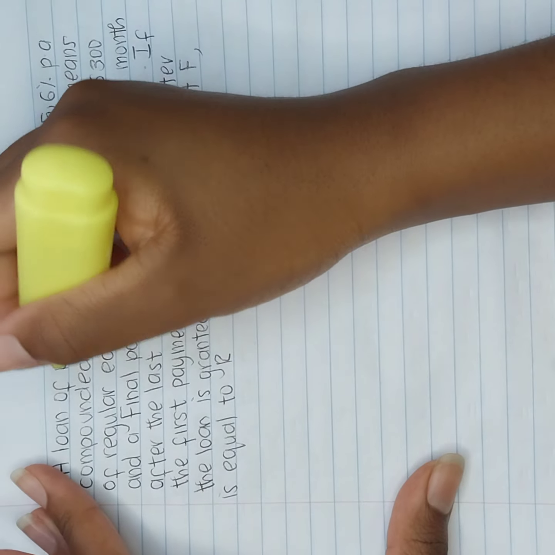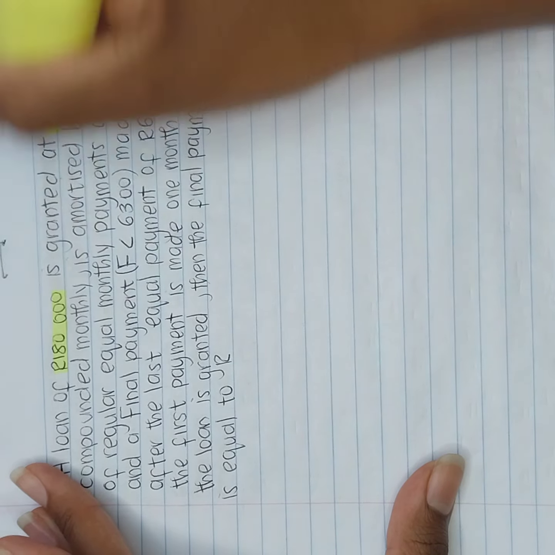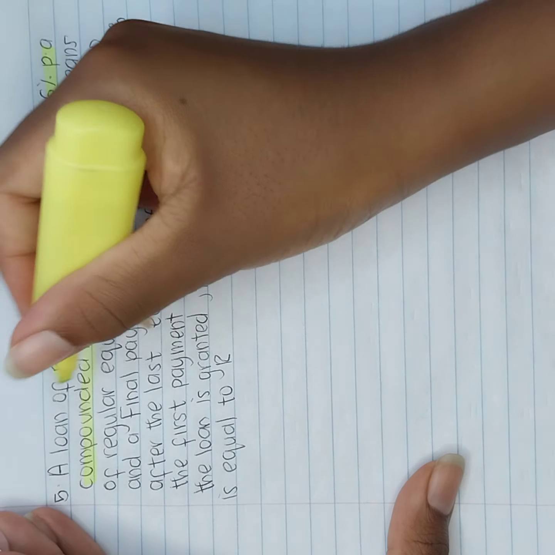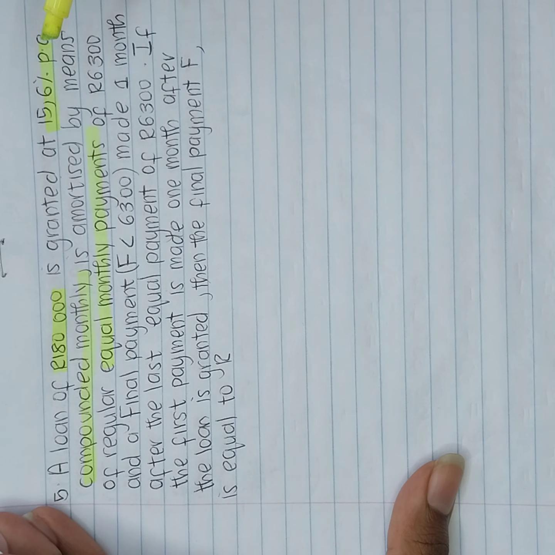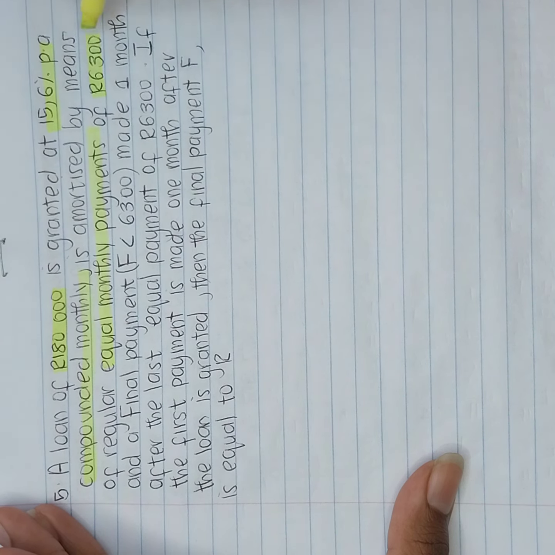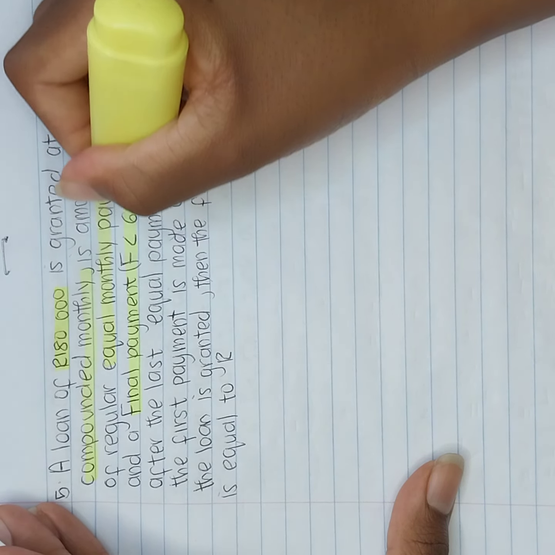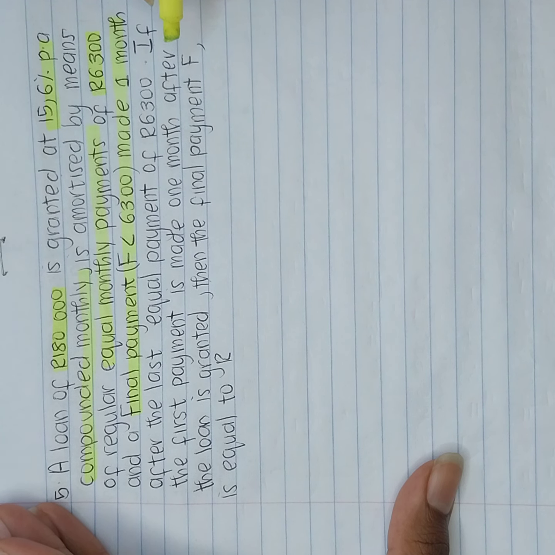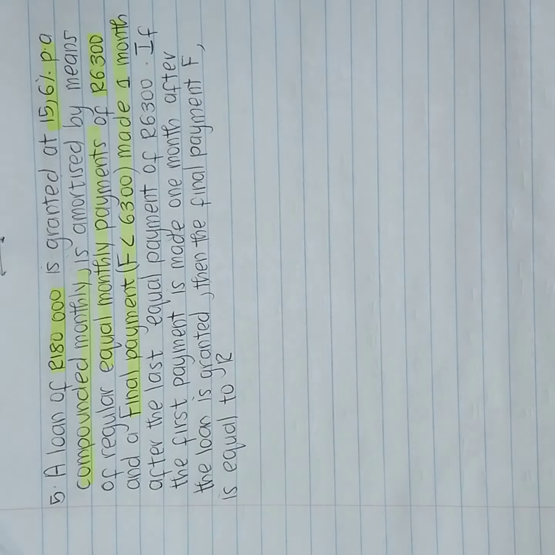So question 5 says a loan of 180,000 is granted at 15.6% per annum compounded monthly and is to be amortized by means of regular equal payments. So my I matches my N, by equal monthly payments of 6,300 and a final payment made 1 month after the last equal payment of 6,300. If the first payment is made 1 month after the loan is granted, then the final payment is equal to.